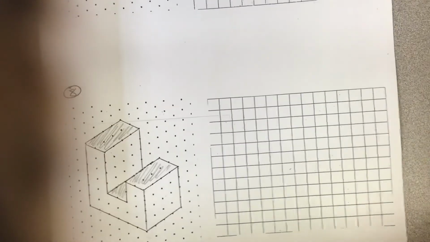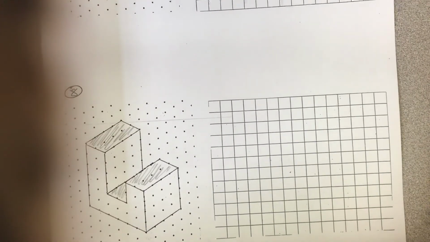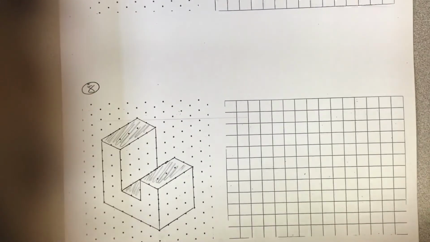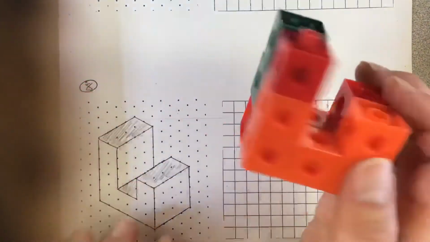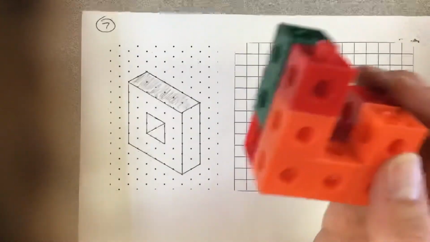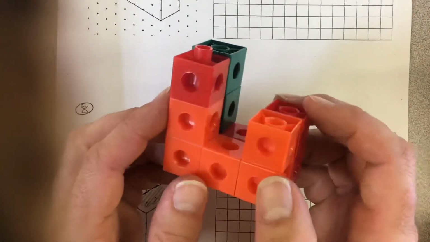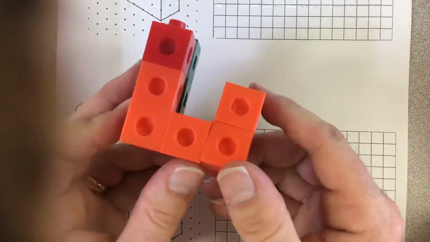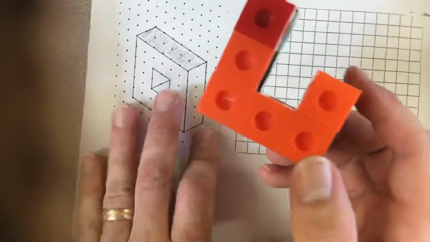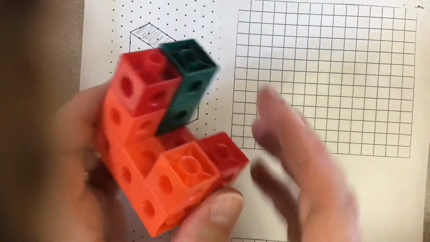When you're all done, you can turn it in to me. Oh, also, if you want these cubes to help you visualize these blocks that you're drawing, feel free to ask. I've got a lot of linking cubes that you are welcome to borrow as long as you are using them to help you with the assignment and not just playing with them.